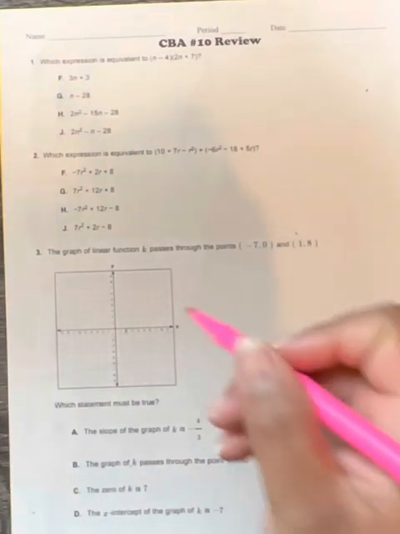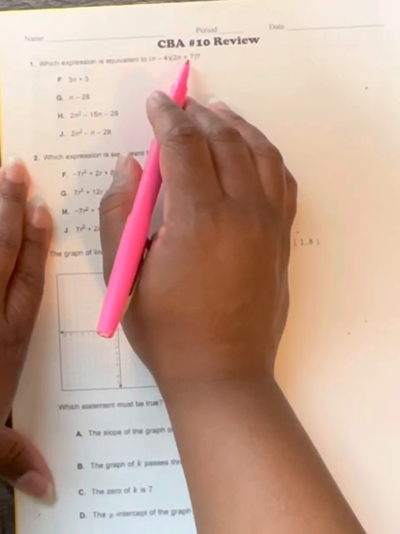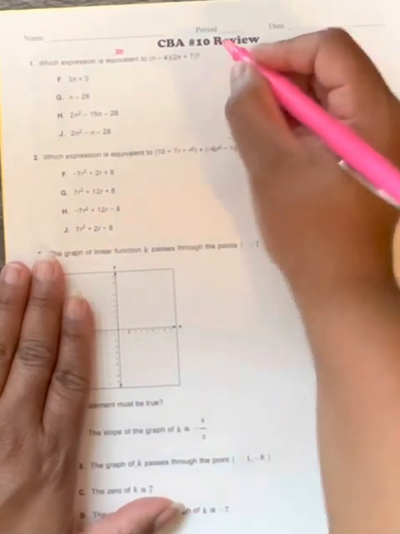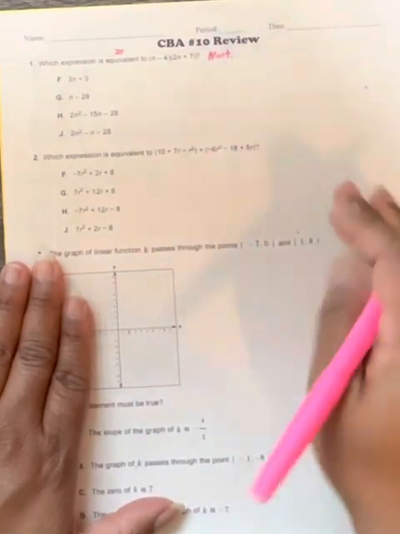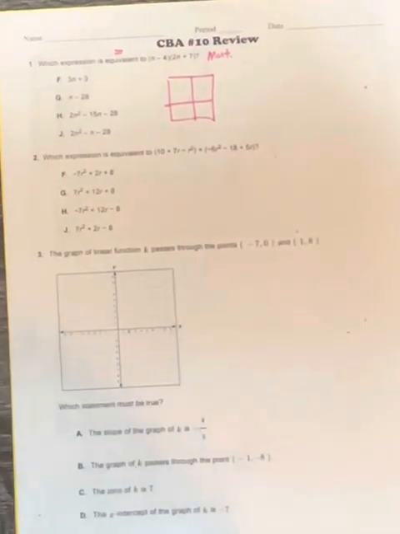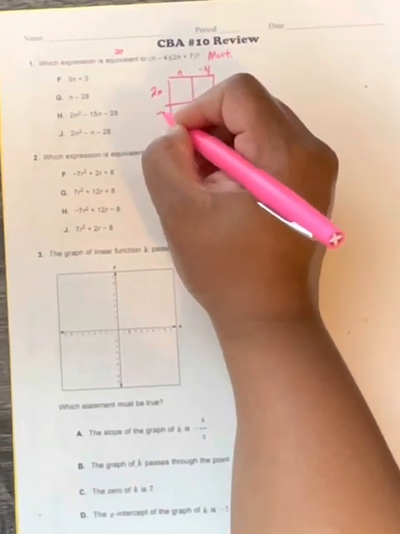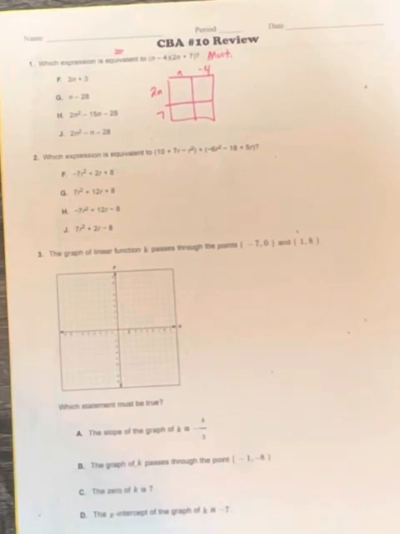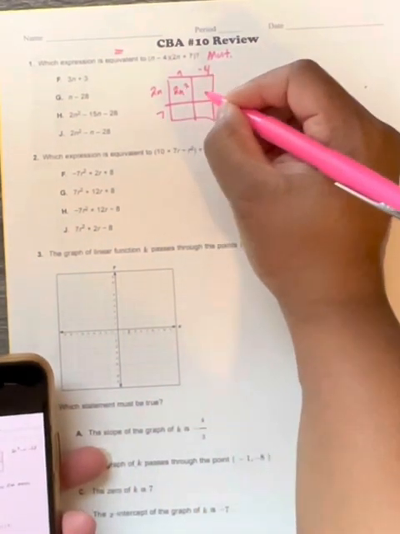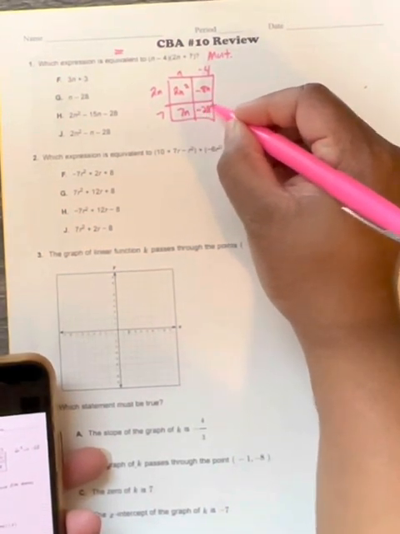So, for instance, here it says, which expression is equivalent to n minus 4 times 2n plus 7? Equivalent means equal, right? This is multiplication. And so what we're going to do here is just multiply it out. All right, we put our n minus 4 here, and we put our 2n plus 7 here. Or you can do it vice versa. It doesn't matter. So from here, we would get 2n squared, negative 8n, and then 7n minus 28.